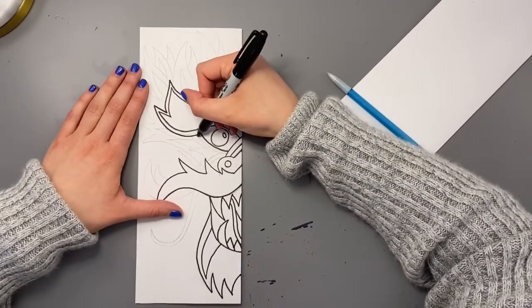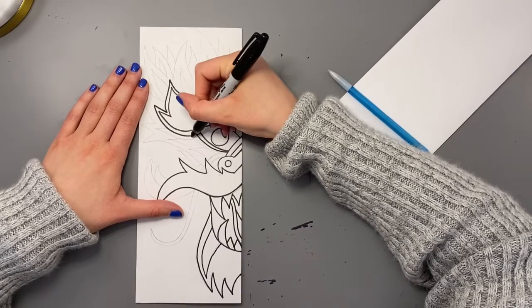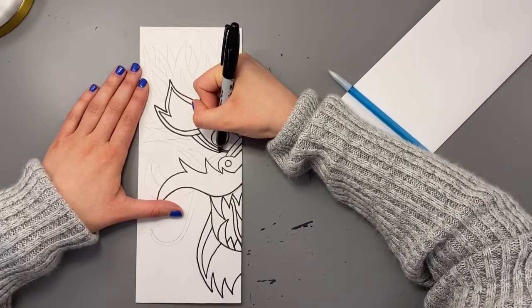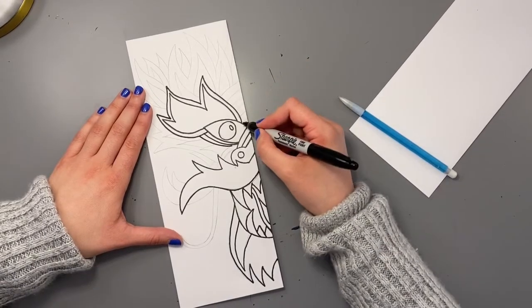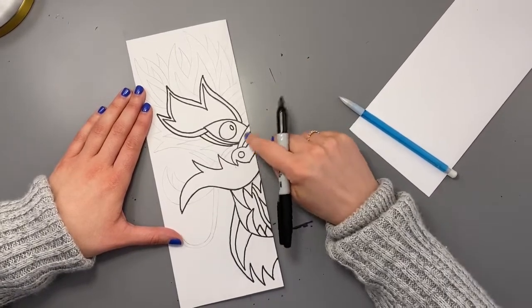Let's draw some lines underneath the eye shape, just making a little curve that follows the shape.